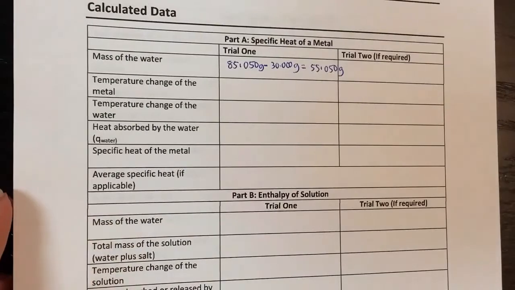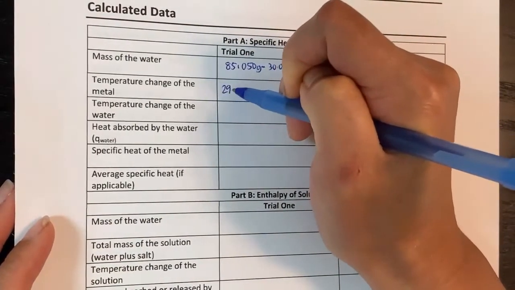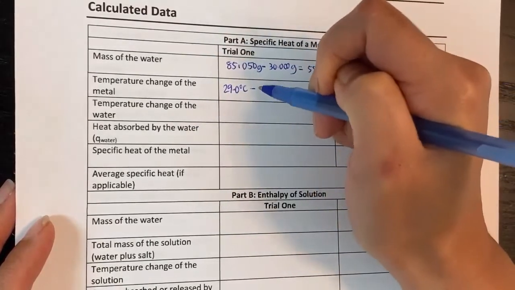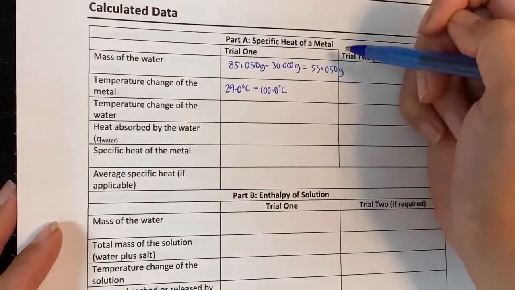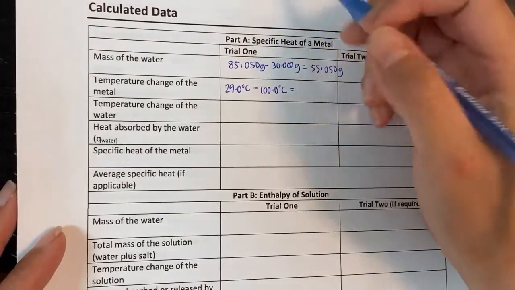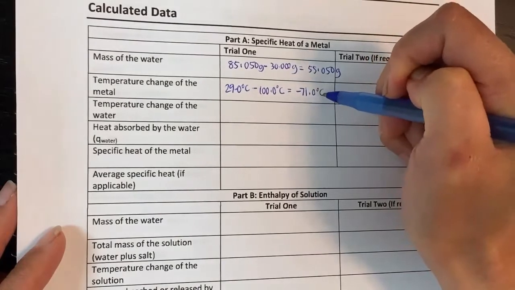Final minus initial would be 29.0 Celsius minus 100.0 Celsius. Again, I'm subtracting, so I have to keep the smallest number of decimal places, which is 1. So I'm going to get negative 71.0 Celsius.